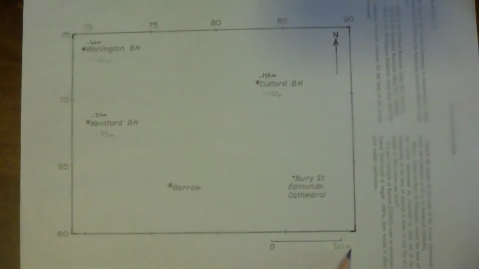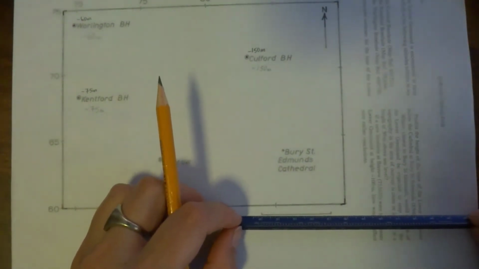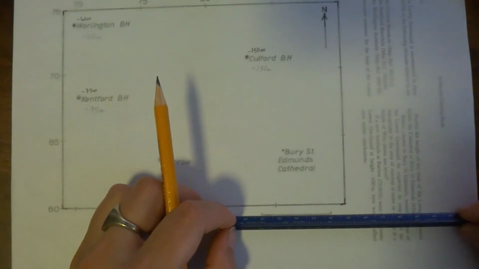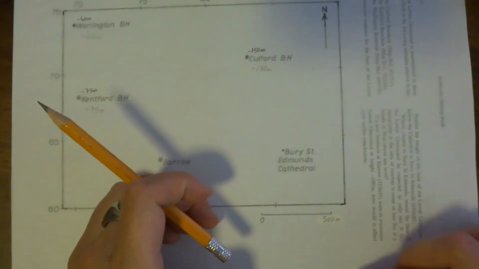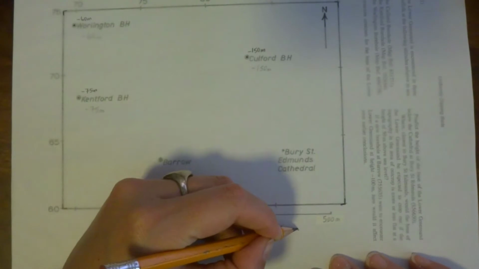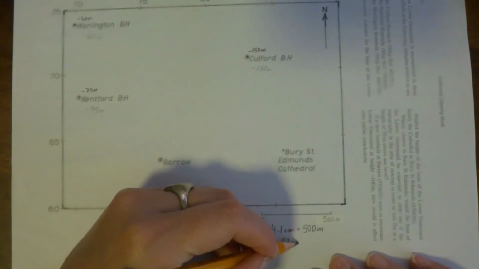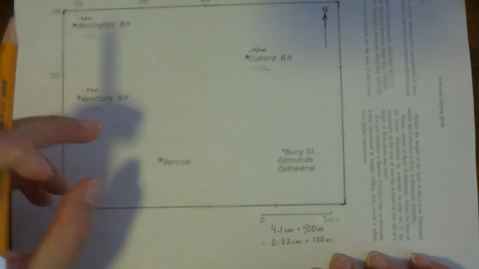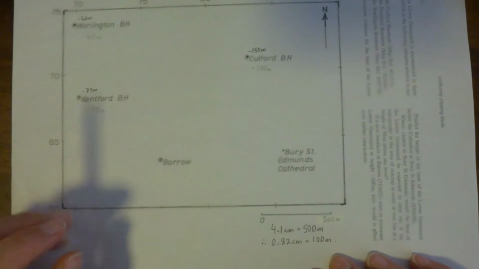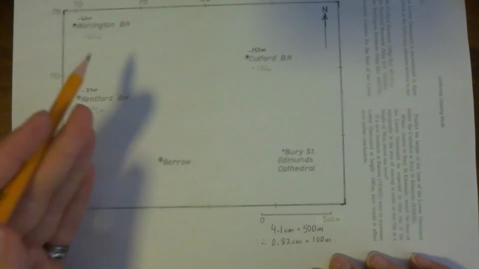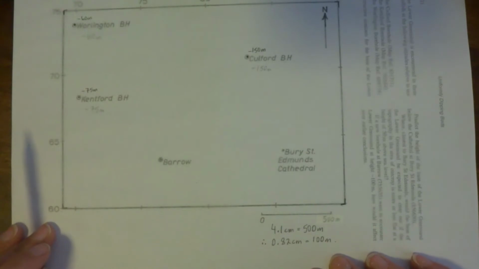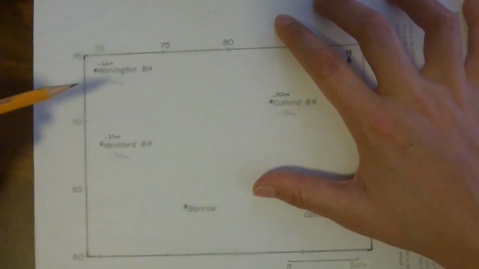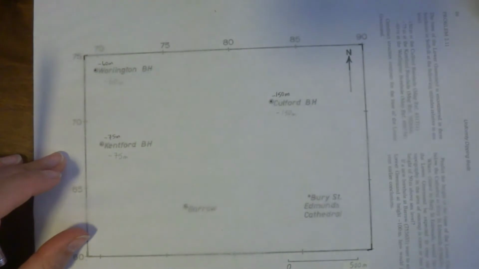We also have the scale bar here from 0 to 500 meters. And if we use a ruler to measure how long the scale bar is, it's about 4.1 centimeters for 500 meters. And this scale will apply to both the horizontal map and the vertical miniature trig sections we deal with to look vertically into the ground. Okay, so now that we have our scale determined, we connect our three boreholes with a triangle.